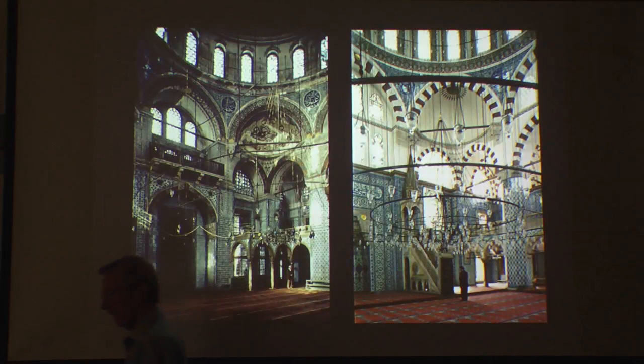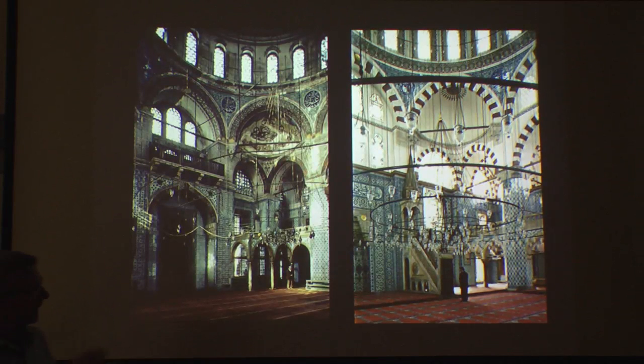So this one looks more Sinan-like. More Sinan-like? Yes, now on the right. The one on the left does? No, the one on the right. Well, I agree. Aesthetically to me, it's much more pleasing. Well, especially the style of this is very foreign to the original aesthetic.